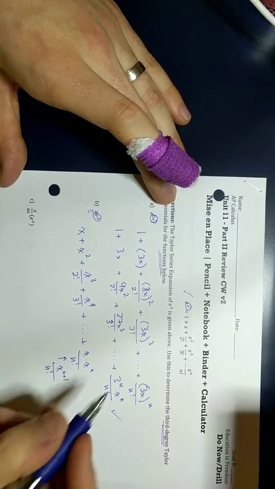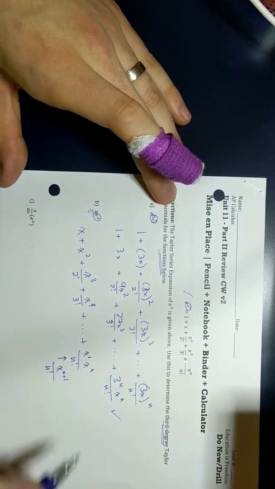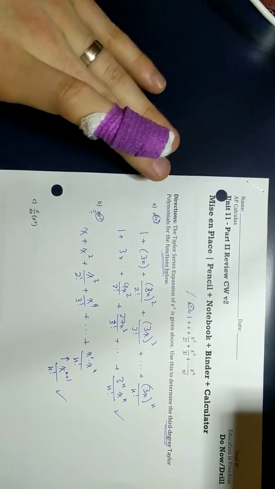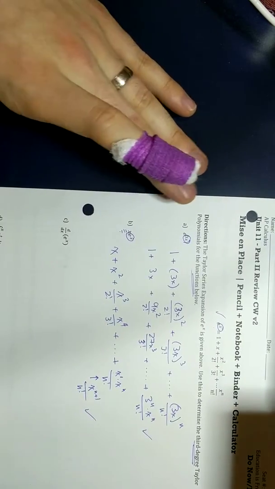Common base is being multiplied. Hidden exponent here is 1. We can add those exponents. 2 for 2 so far. Let's look at the next one.